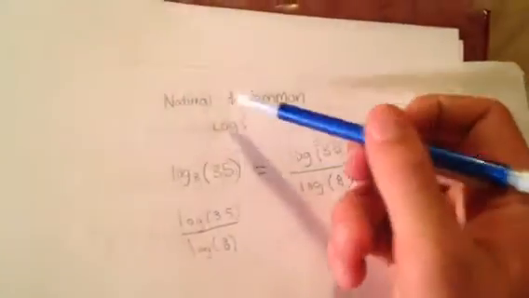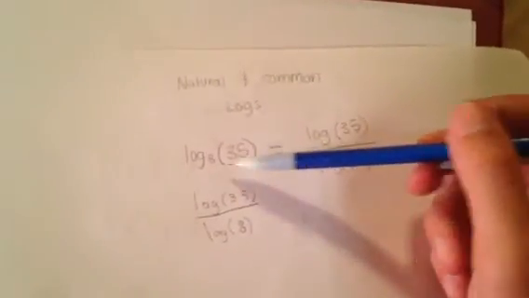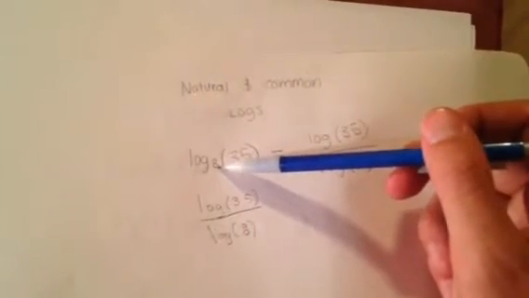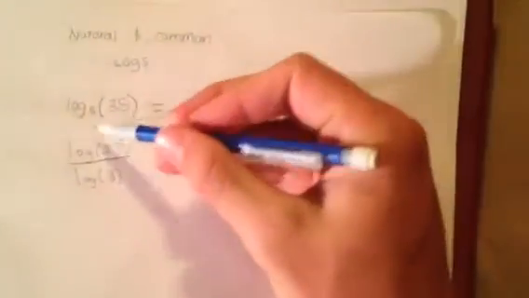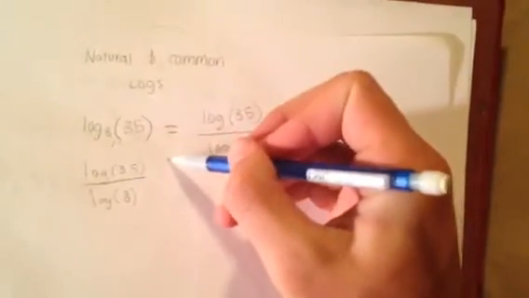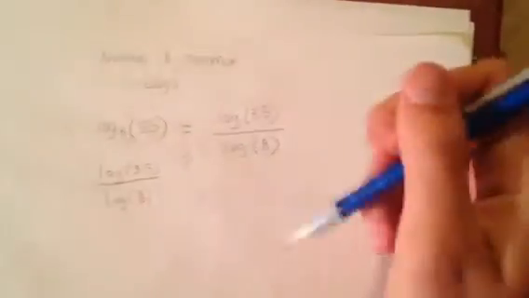Whenever it says log base 8 of 35 and you're doing natural and common logs, you're just going to get the bigger number, and that's going to be divided by the number that is the base of the log. And then you just keep doing that to go back and forth, and that's why this equals this, and those are the same, and then this is going to equal that.